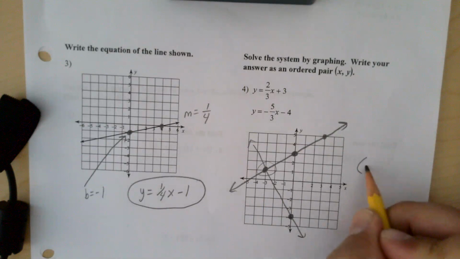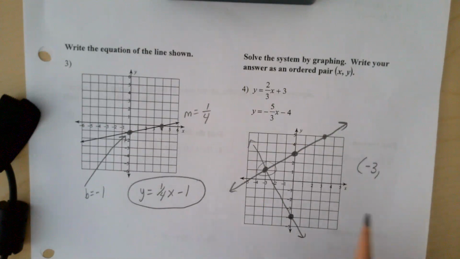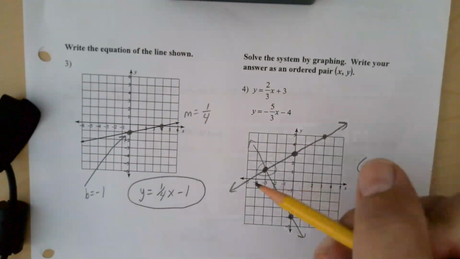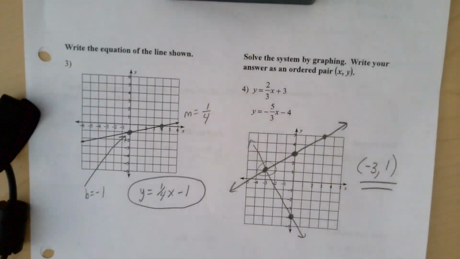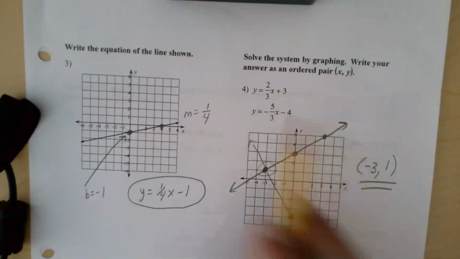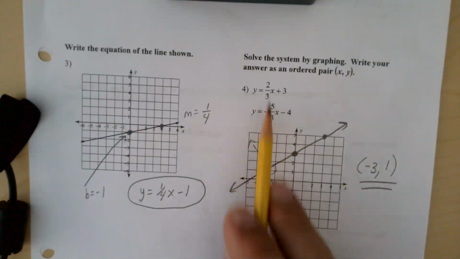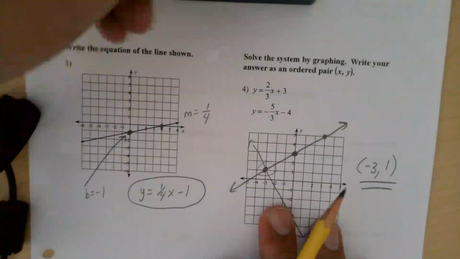So we want to name it. It's -3. So it's 3 units to the left, 1 unit up. And that's my solution. You would plug in your x, you would get this y. It works for both conditions. Okay.